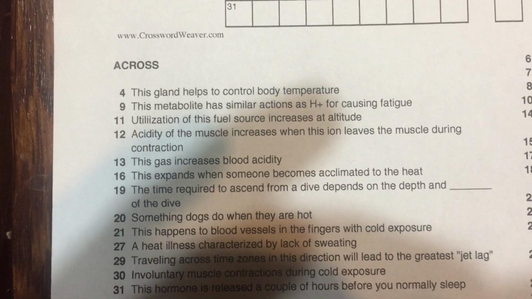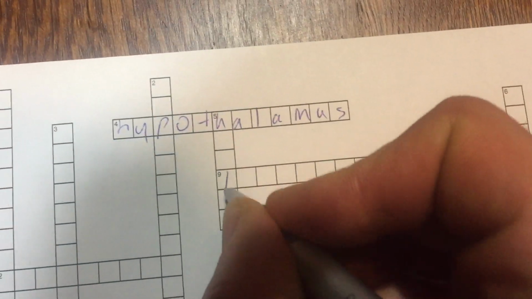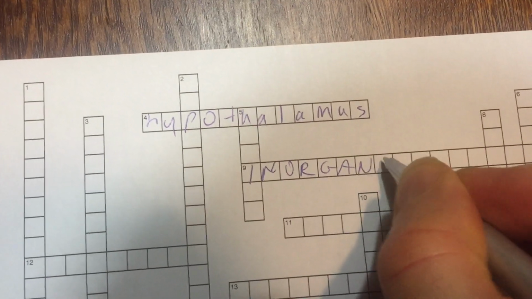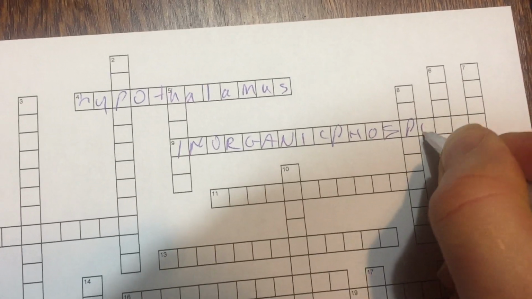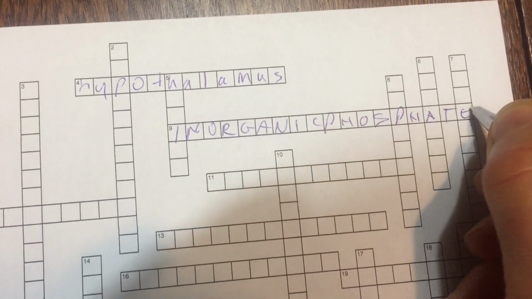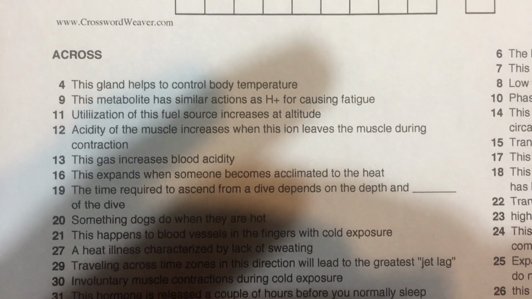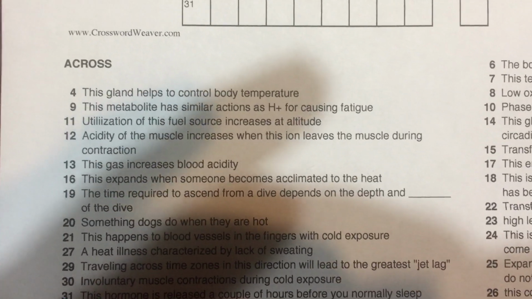Down, this metabolite has similar actions as hydrogen ion for causing fatigue. This is a long one. This one is inorganic phosphate. Your 11 across, utilization of this fuel source increases at altitude. This would be carbohydrate.